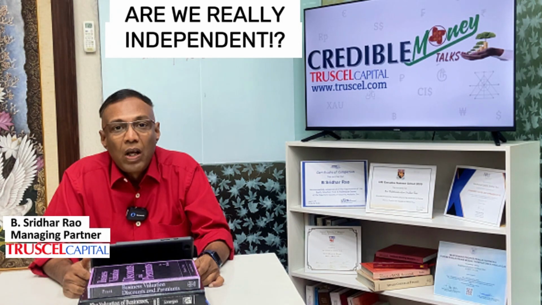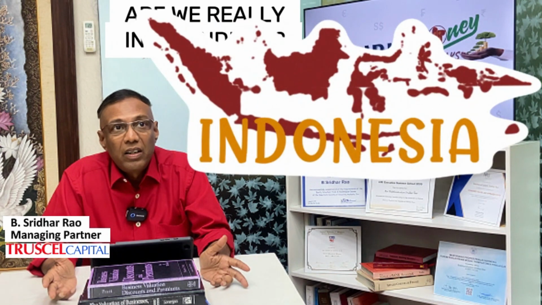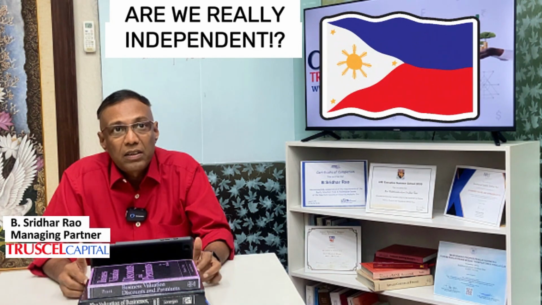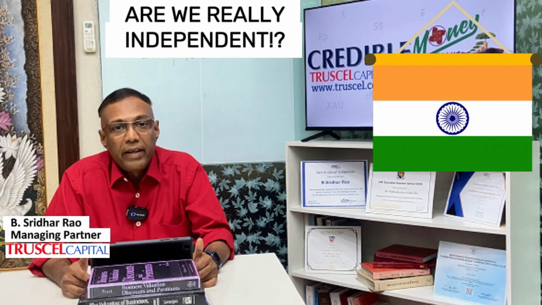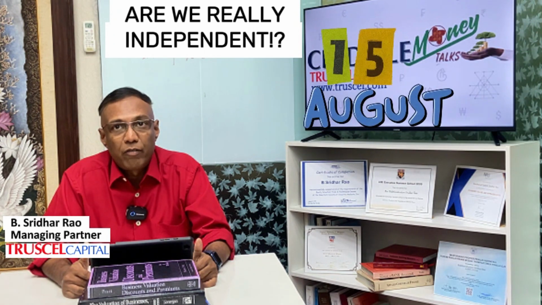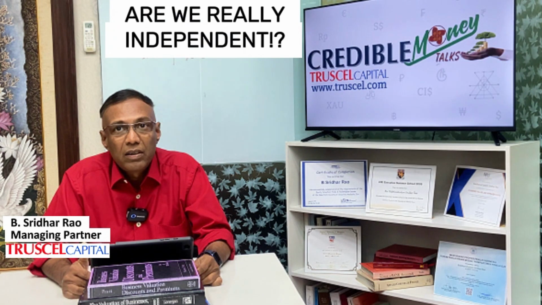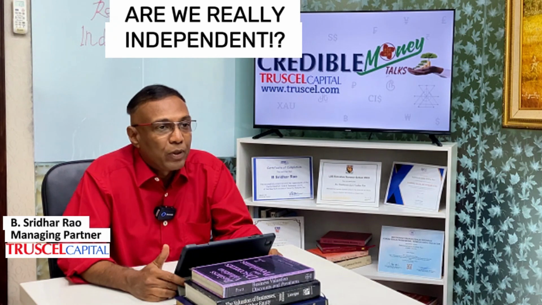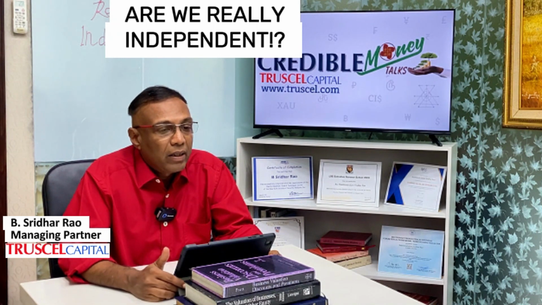In the region, August is a month where we prepare for Independence Day. Indonesia gained its independence on 17th August of 1945. Philippines gained its independence on 4th July 1946. India gained its independence on 15th August of 1947, followed by Malaysia on 31st August 1957, and the subsequent separation of Singapore on 9th August of 1965. So we thought to dedicate this episode to look back on historical events that played a role in obtaining independence.